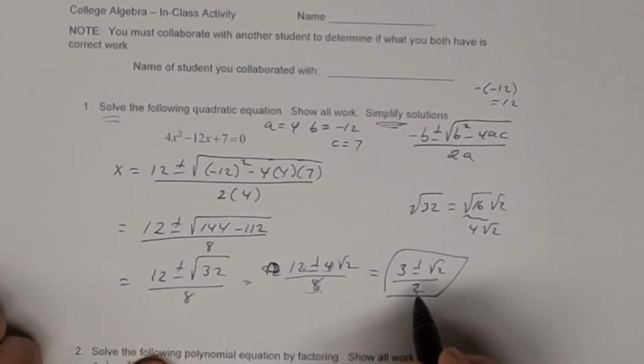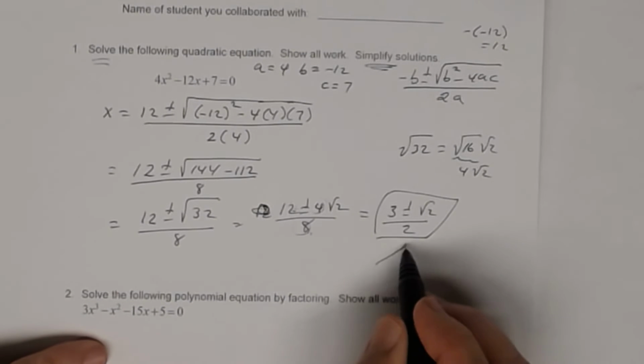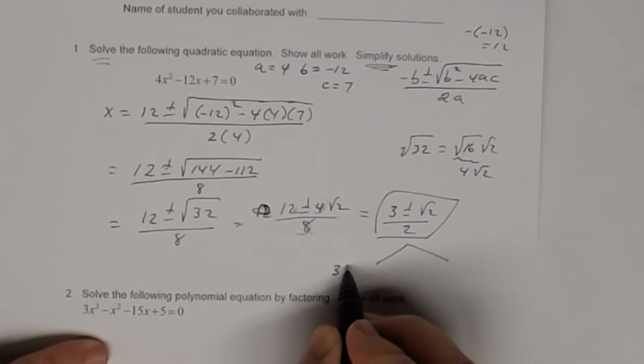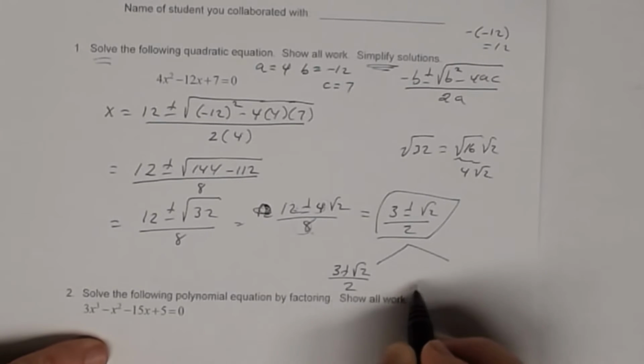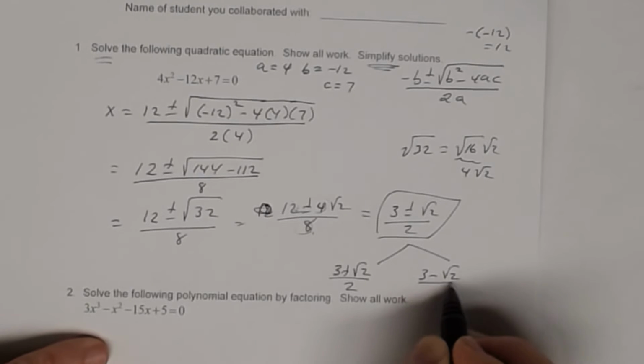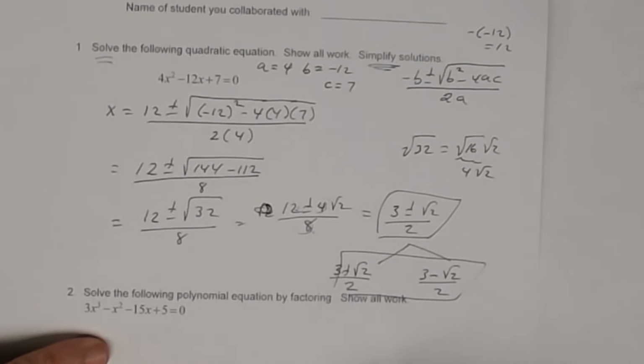So there's your answer. So you can leave it like this. If you want to, you can split it apart. It's up to you. You can say 3 plus the square root of 2 divided by 2, and then 3 minus the square root of 2 divided by 2. Either one of those is fine.